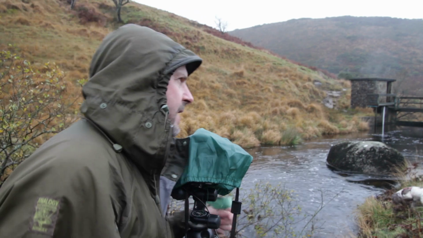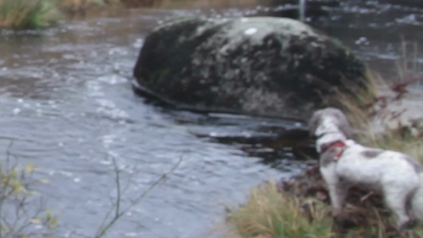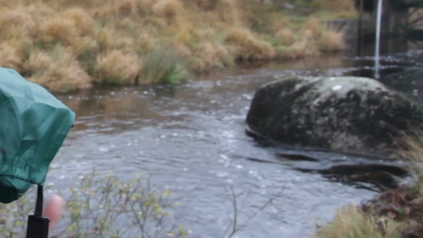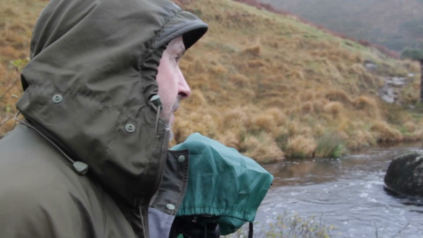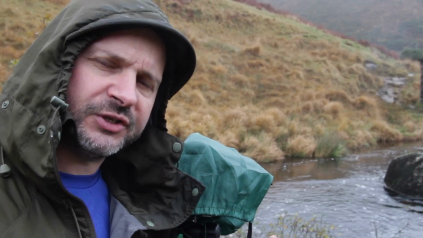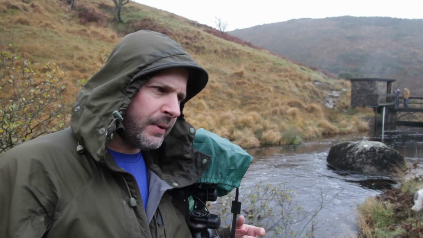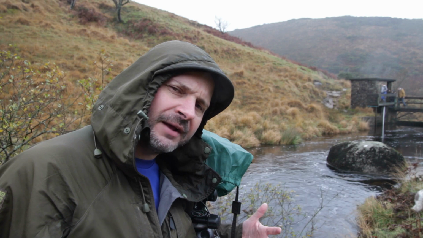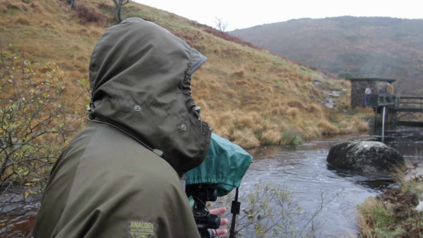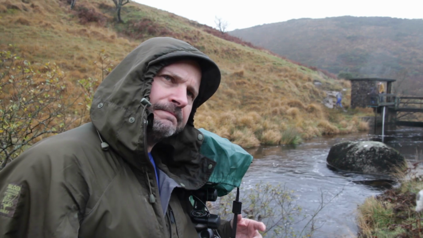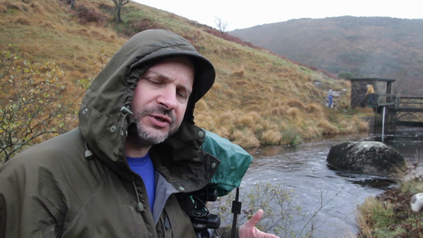So the way that I'm going about doing this at the moment is to actually just go with the whole thing moving. So there's nothing in this picture which is still at all. We've got the flowing water and we've got the leaves. But when I look at it again on the back of the camera, what I actually tend to realise is that, you know, having all that motion in the frame isn't so bad.